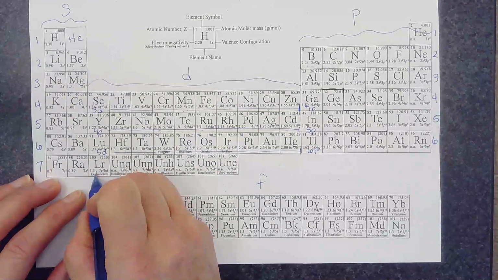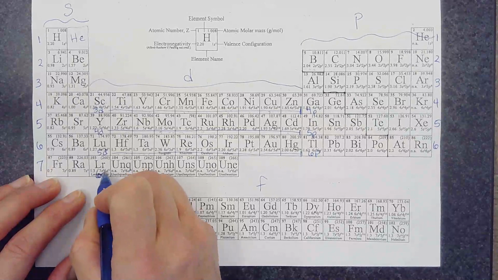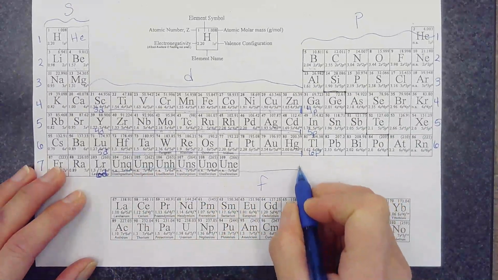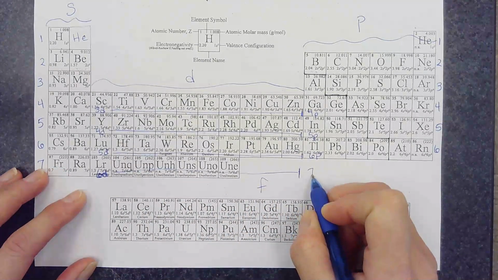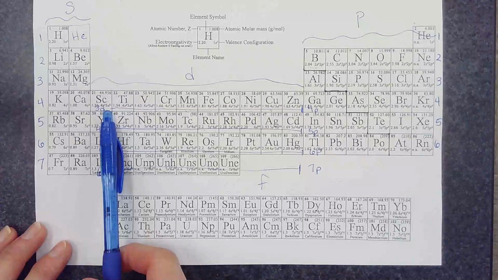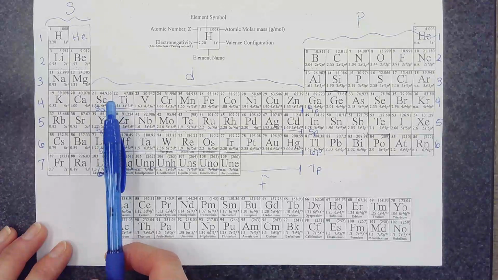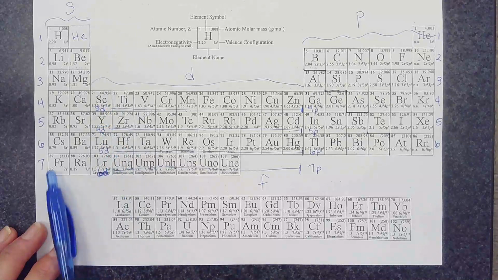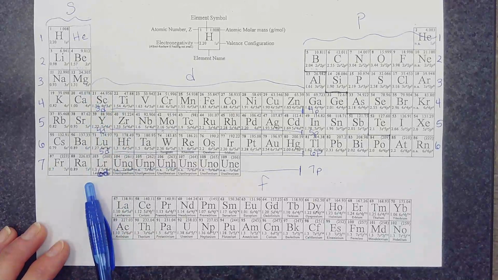Lawrencium is 6D. And it goes on over, and there actually are more, and then that is 7P again. So instead of being 4D, it's 3D, 4D, 5D, 6D. So it's one less than what you think it would be.